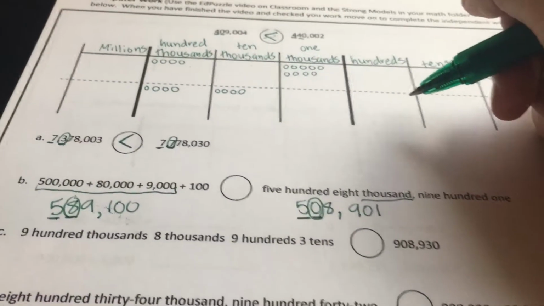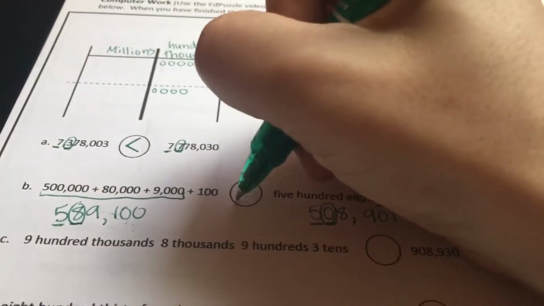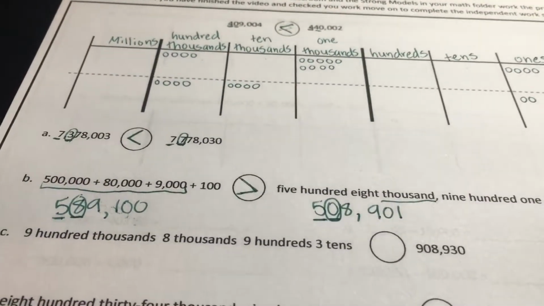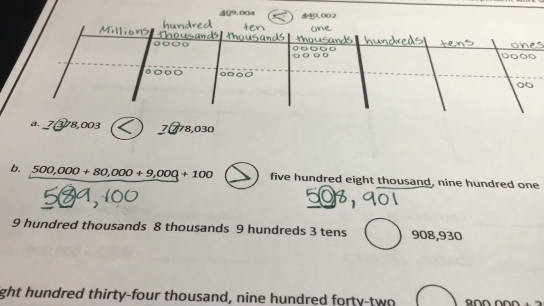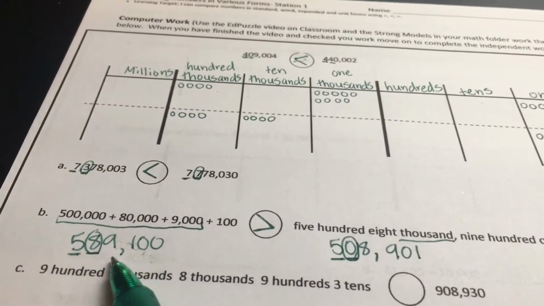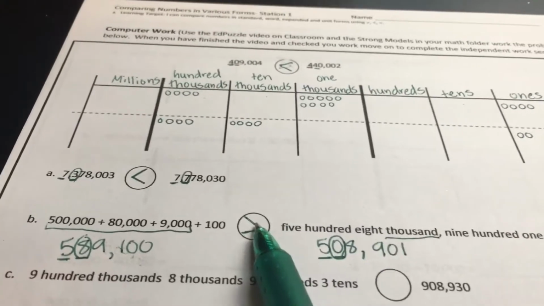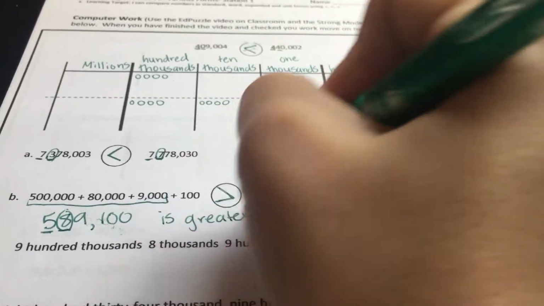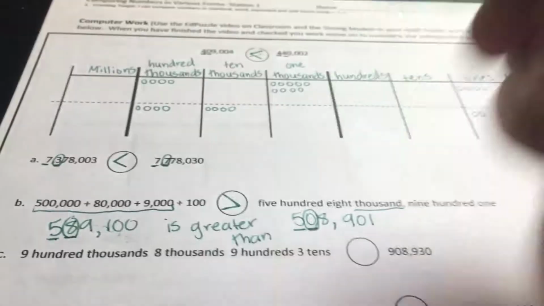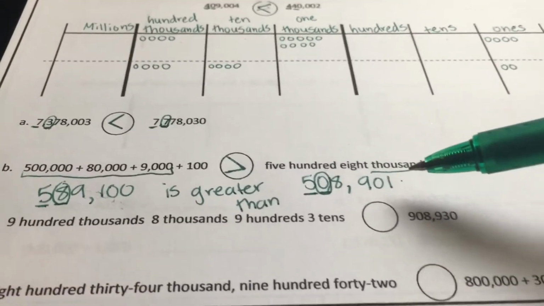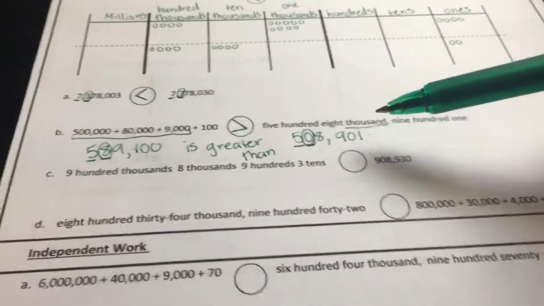Well, we know that 8 is greater than 0, so our alligator is going to eat 589,100. You can also say 589,100 is greater, because this is the greater than sign. So I'm going to put is greater than 508,901.